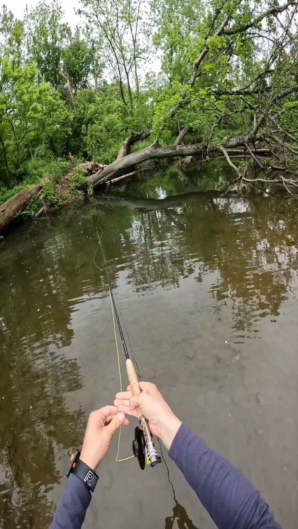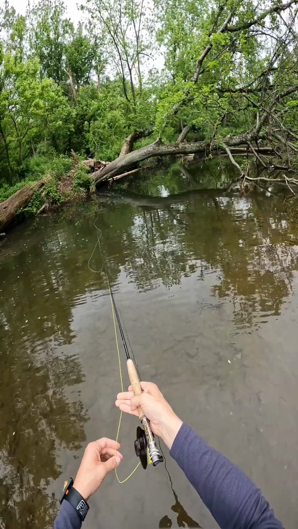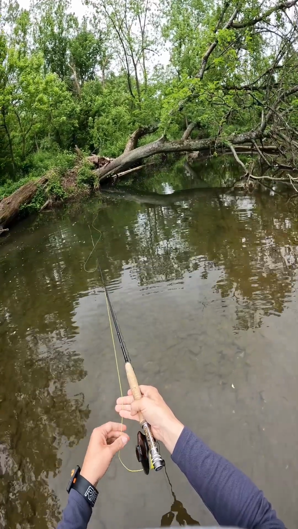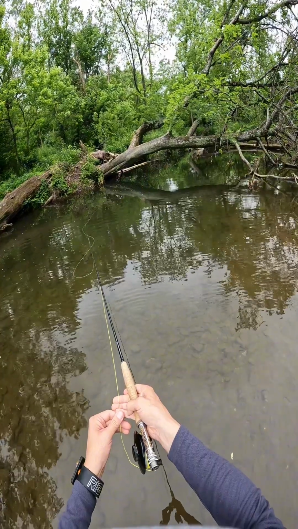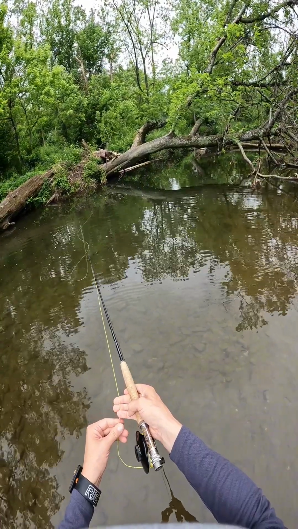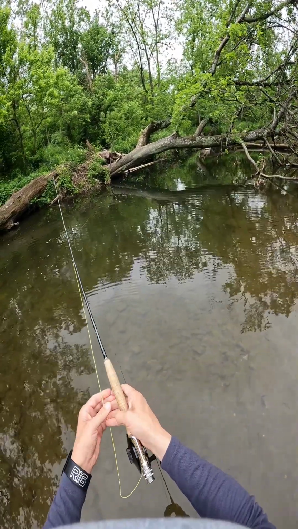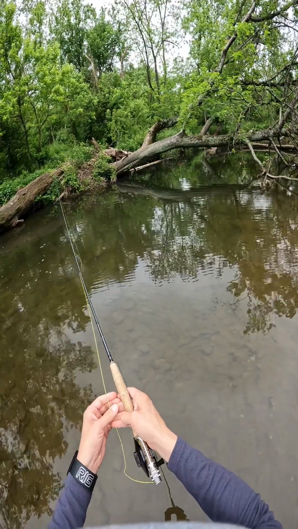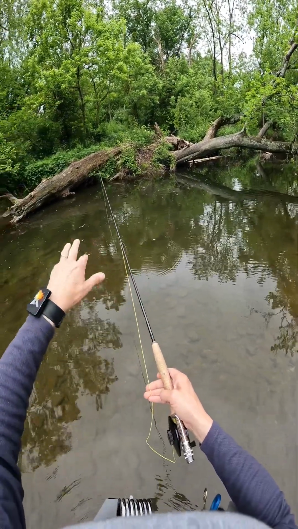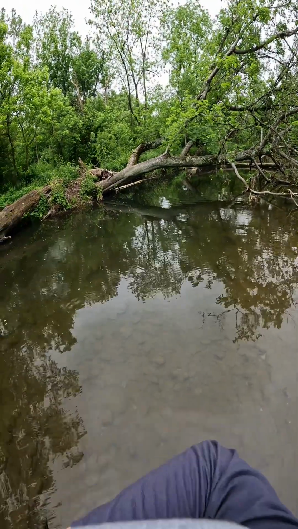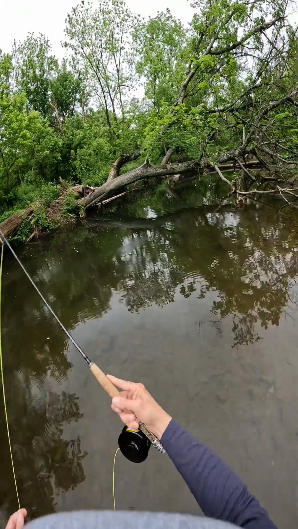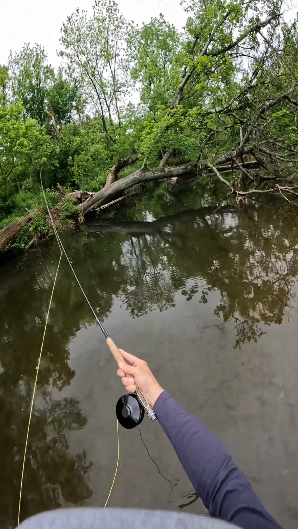It's a slow drift. I haven't got caught on the bottom yet, so it might be deep enough. Now it's starting to drag on the bottom there. So I'll slowly pick it up. What I'm hoping is that my flies are kind of slowly drifting over the top of those rocks. Get back in here. Try to go further up to that tree.